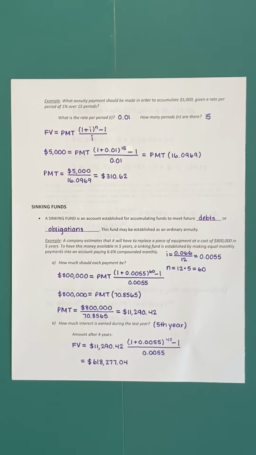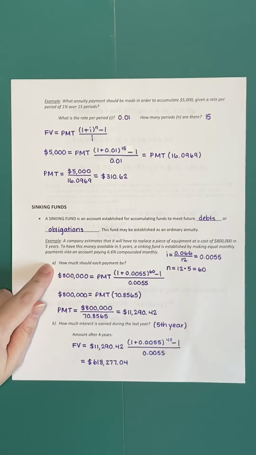Well, we're not going to have to make a total of $800,000 in payments because remember, interest is going to do some of the work for us. We make a certain amount of deposits that total a certain amount, and then the rest of meeting that $800,000 goal is going to come from the interest that we accrue on this account. So the goal is to grow this particular account, so we're looking at a future value problem. Now our question is how much each payment should be.